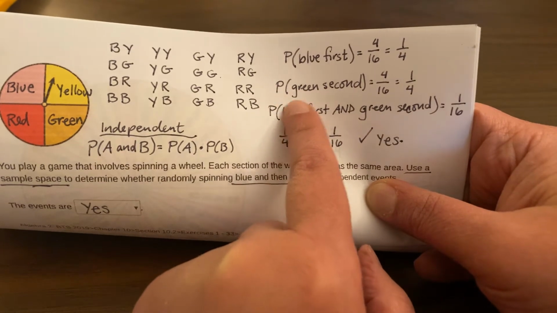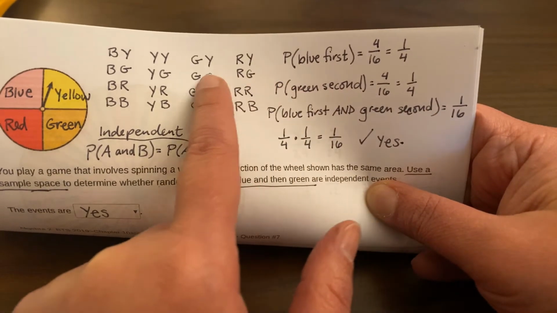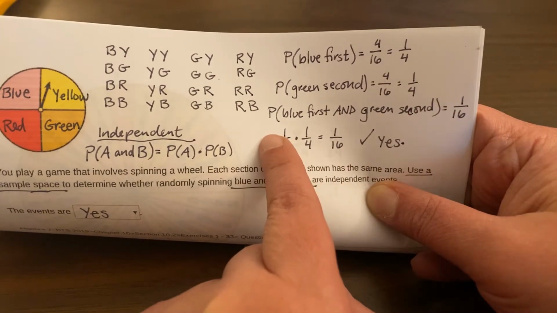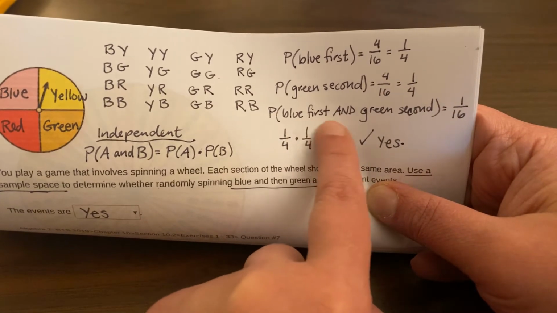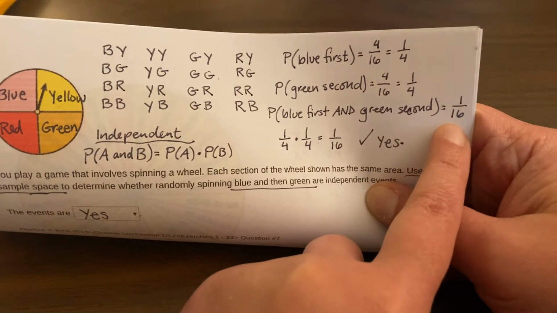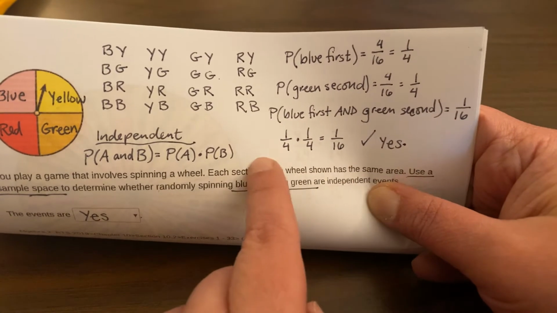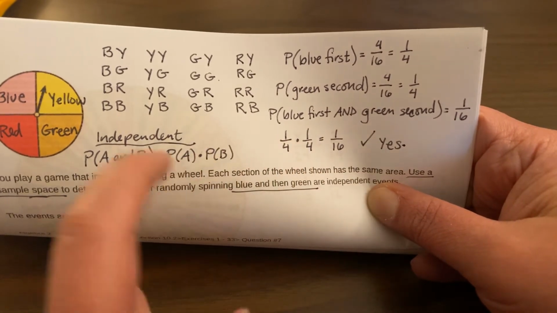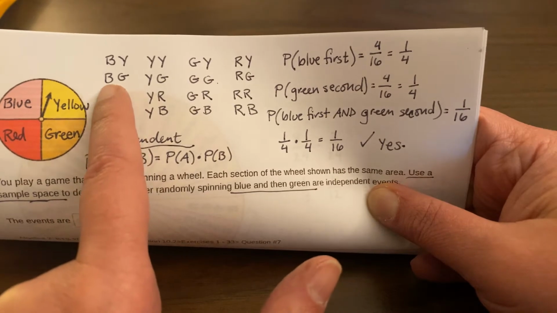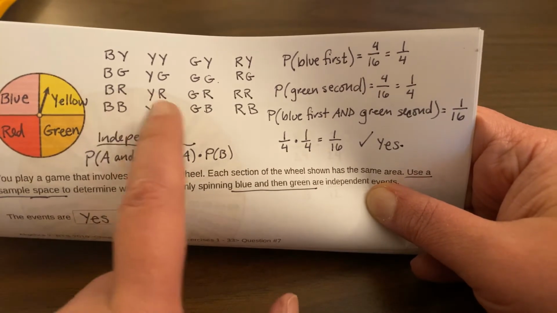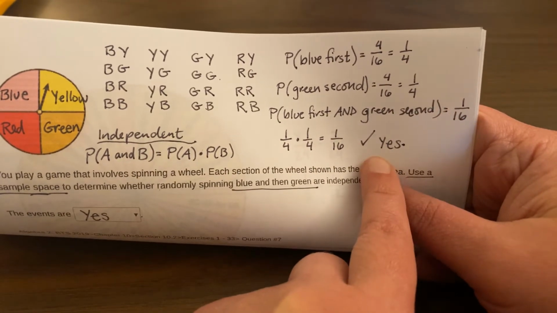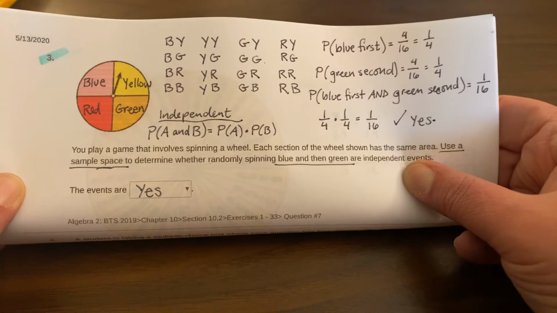What about the probability of green second? That happens in this row here. That's 4 out of 16, so that's 1/4. And the probability of blue first and green second is 1/16. So 1/4 times 1/4 equals 1/16. And yes, there's only 1/16 chance of blue and then green. And so these two multiplied equal this. So yes, they are independent events. Okay.